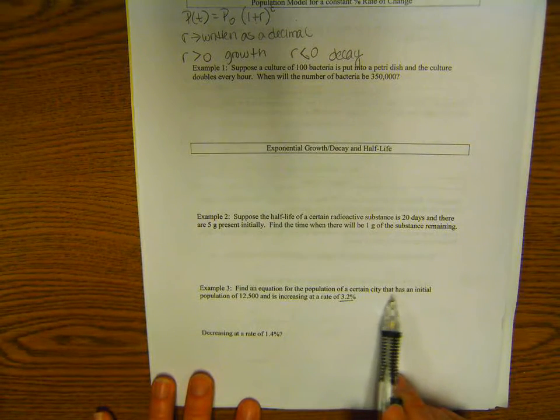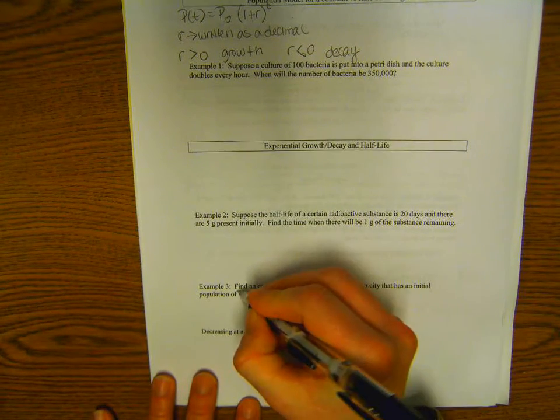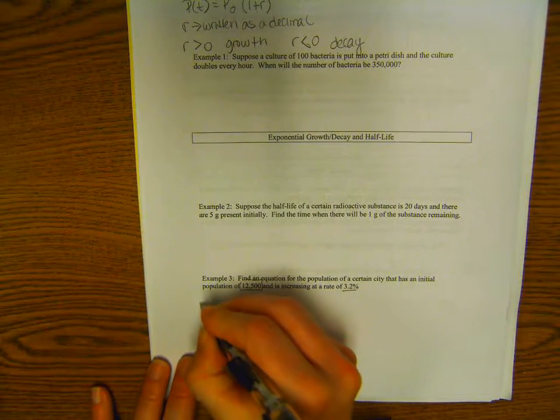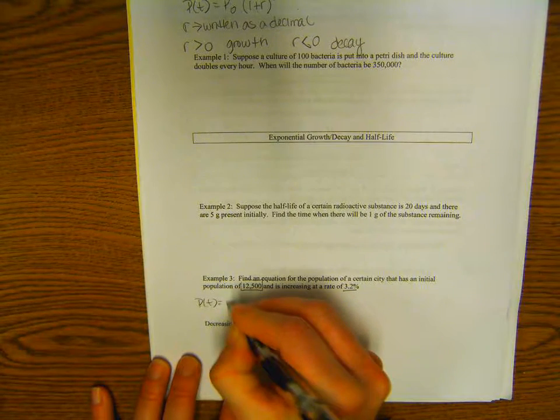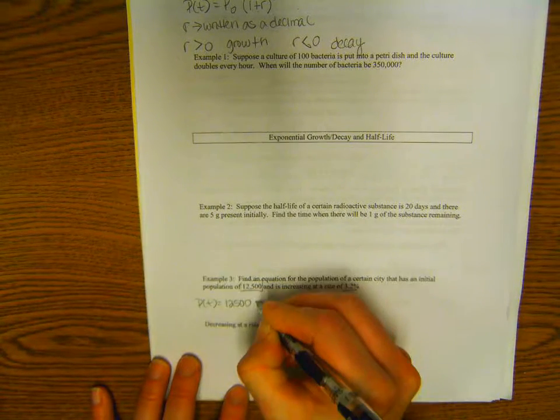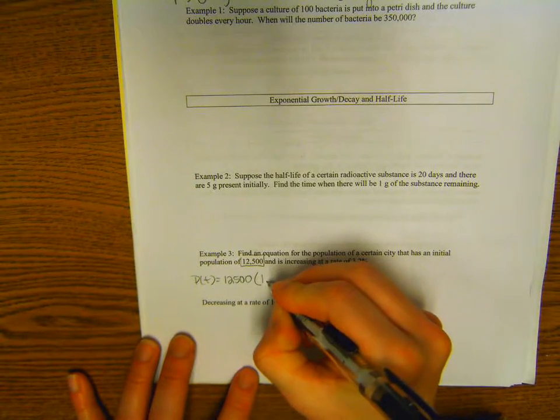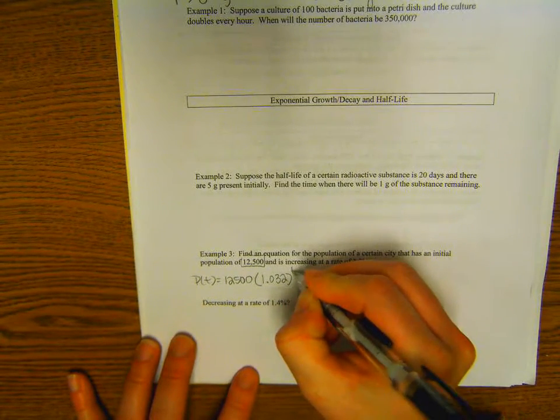We're going to find an equation for the population of a certain city that has an initial population of 12,500 and is increasing at a rate of 3.2%. What should we write? So P of T equals 12,500 times 1.032 to the T power.